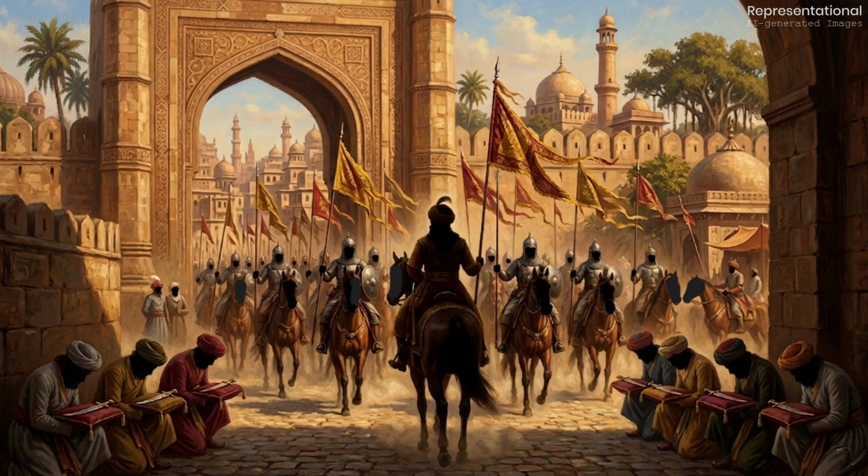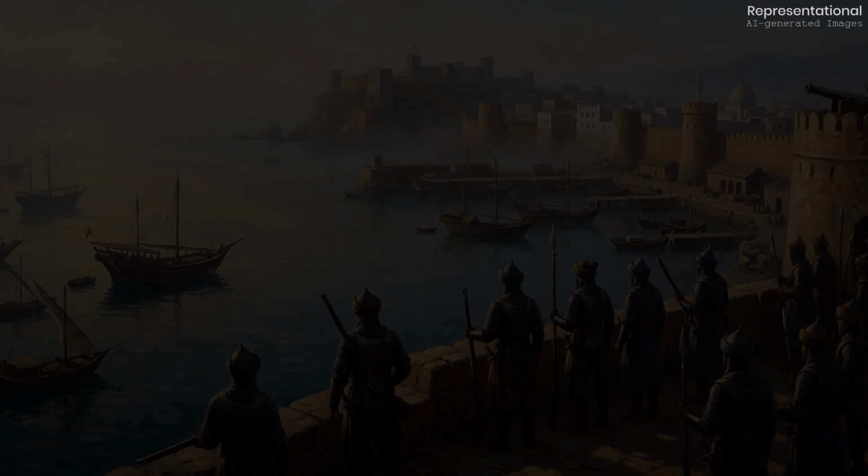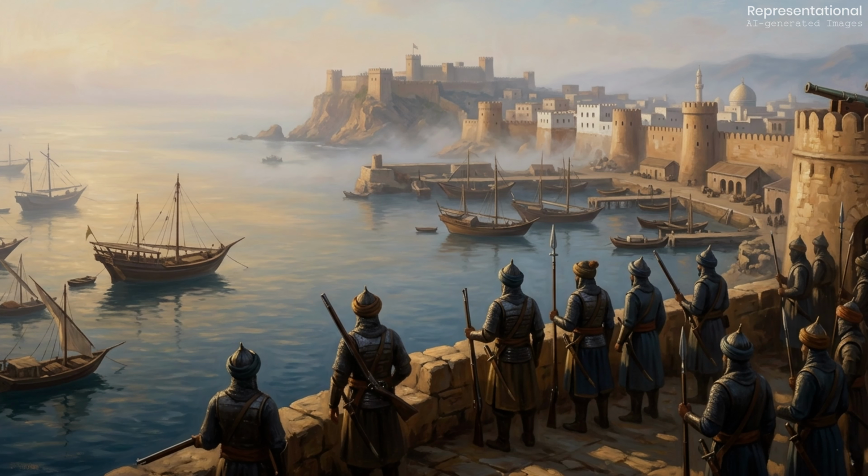With Gujarat subdued, Akbar and his army began the long journey back north. Thinking he was too far away to do anything immediately, the nobles in Gujarat declared independence from Mughal rule. Akbar surprised everyone when he turned his army right back around to deal with the rebellion. Even though he had already traveled nearly 600 miles, he made it back to Gujarat in just 9 days.